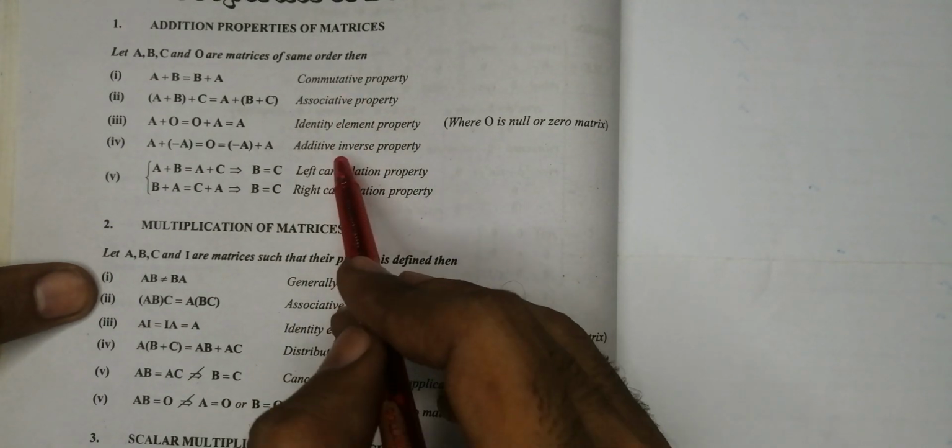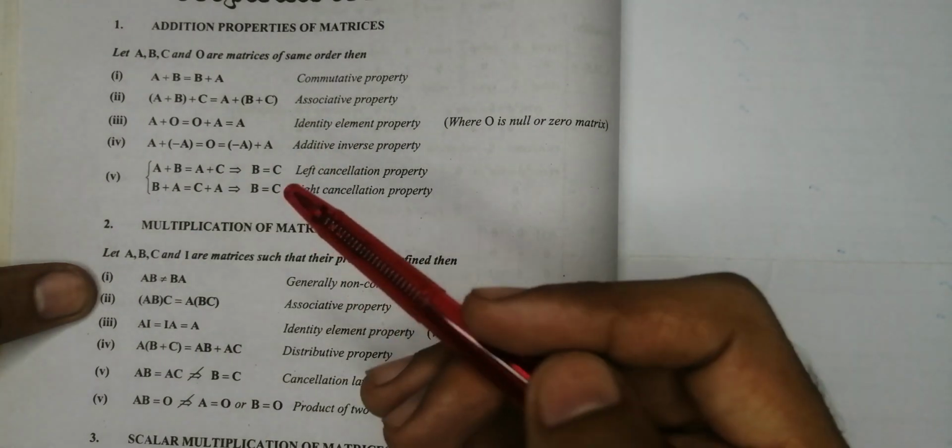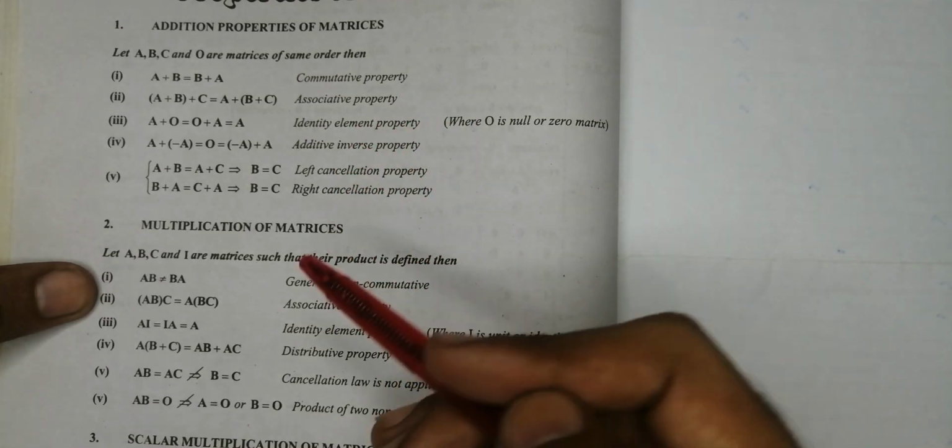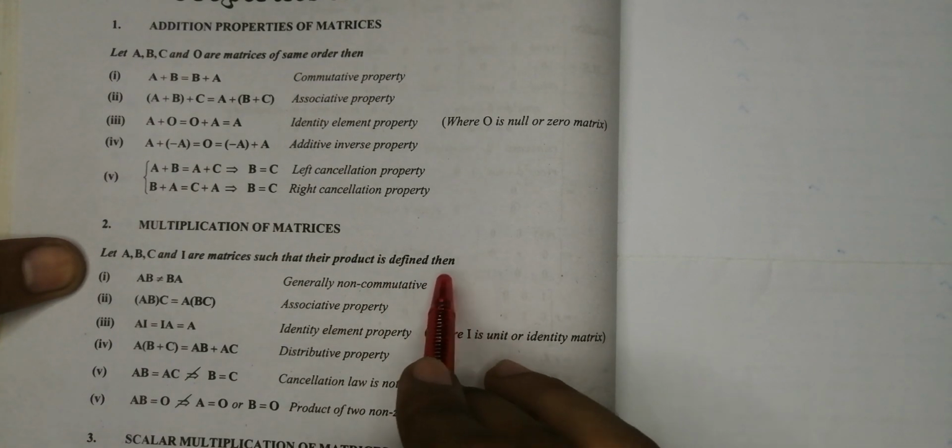Next, second is multiplication of matrices. If we multiply matrices, which properties hold and which do not, such as commutative property, associative property, identity, distributive and cancellation law? We check them one by one. Here let A, B and C be matrices and I the identity matrix, such that their products are defined. This means we can multiply A and B, A and C, B and C, so all these matrices are conformable for multiplication.